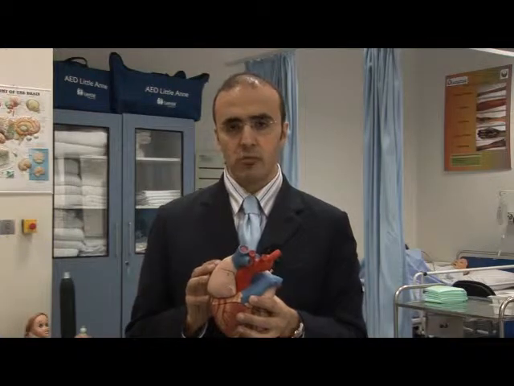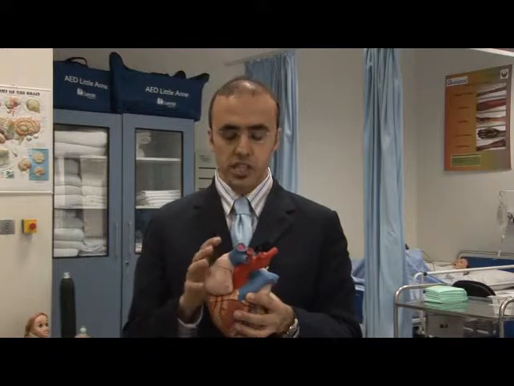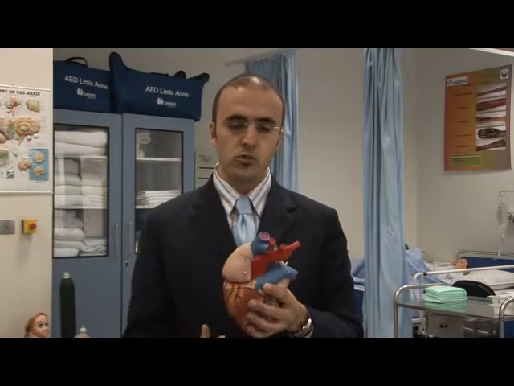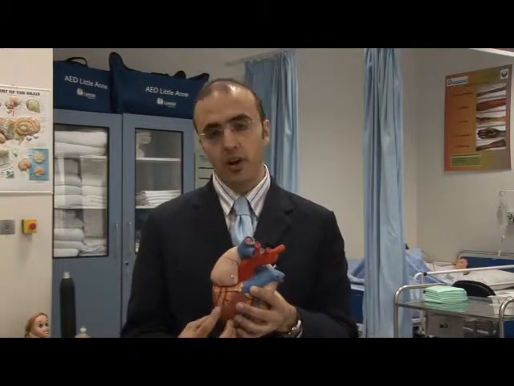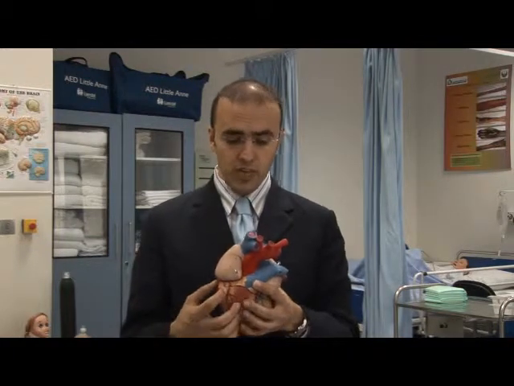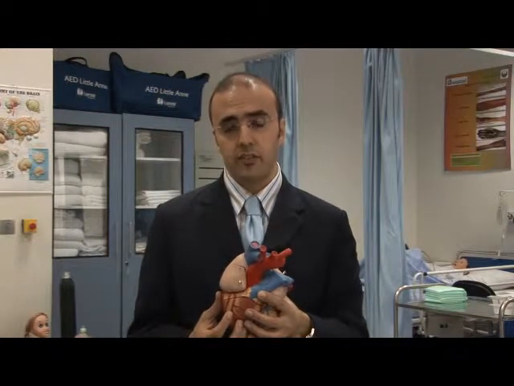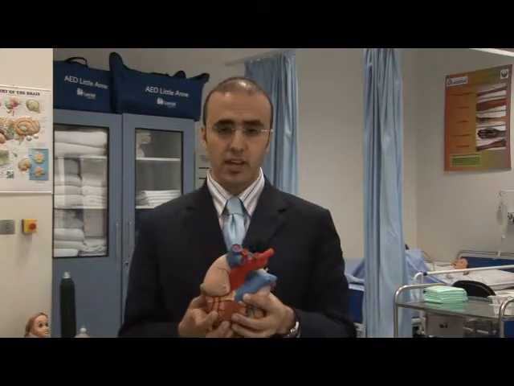And from the right atrium, blood is going to be propelled under the effect of pressure difference and contraction of the right atrium into the right ventricle. And from the right ventricle, blood is going to be ejected or pumped through the pulmonary artery into the right and left lung for oxygenation to take place.